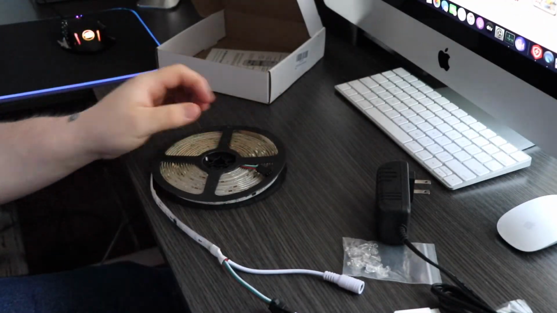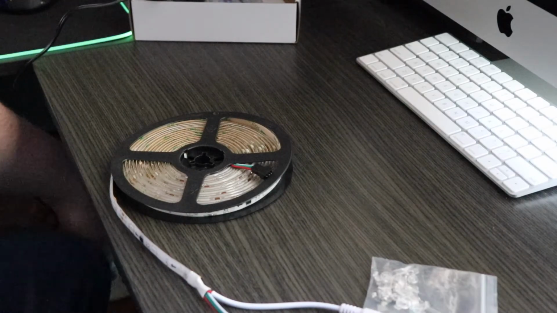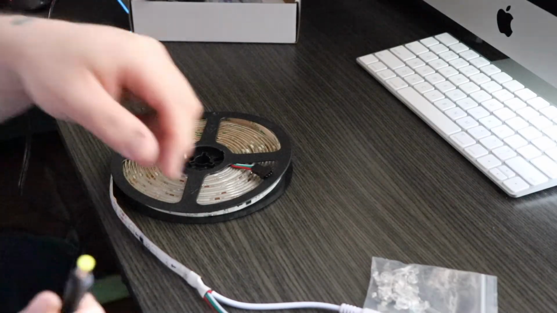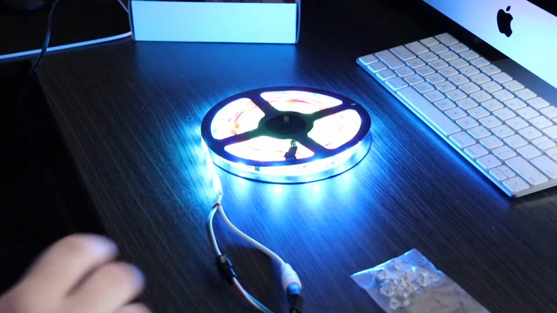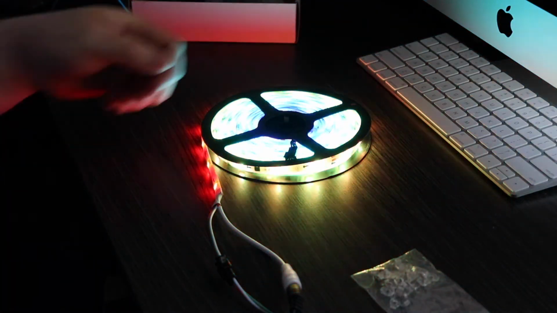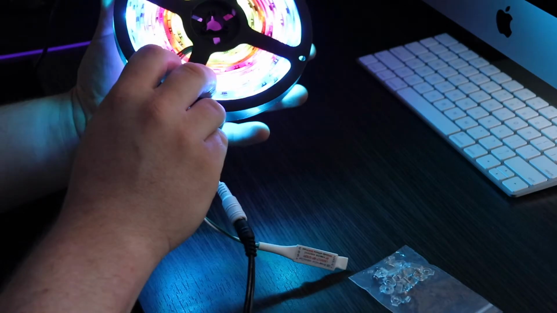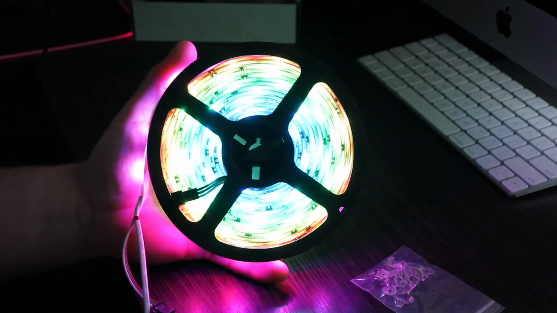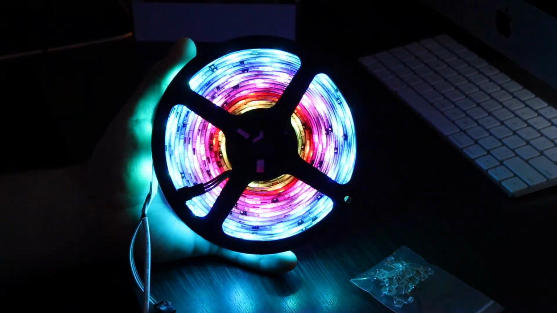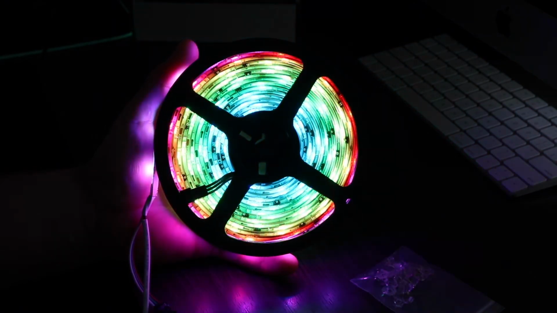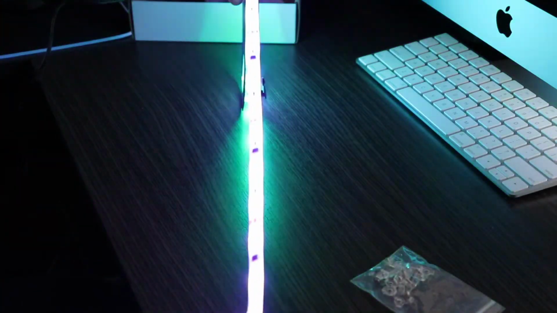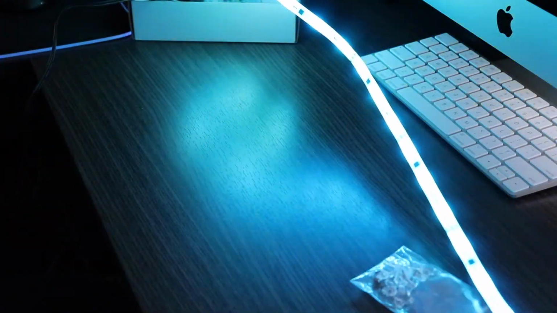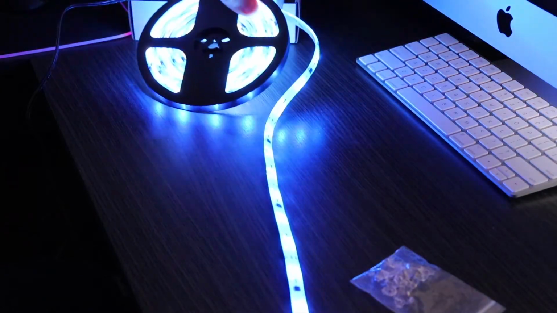So let me go ahead and plug them in for you. Alright, so we got power to the plug. I'm going to plug them in and show you what happens. Look at that, that is magic. I could seriously leave them in this spool and watch this all day. So basically what it does now is it just kind of scrolls through all the patterns.